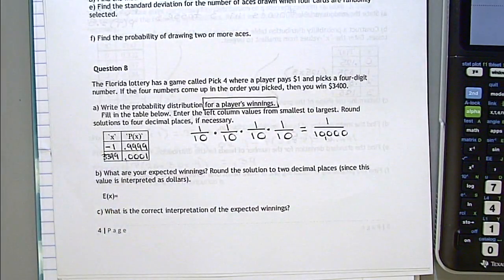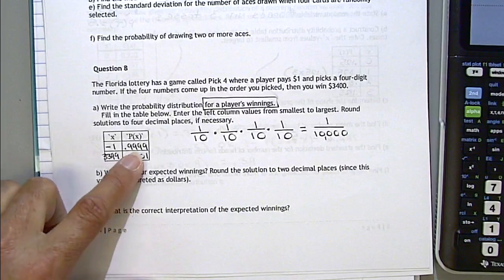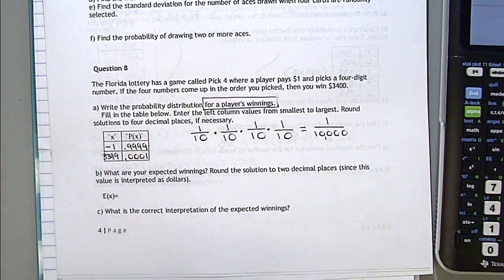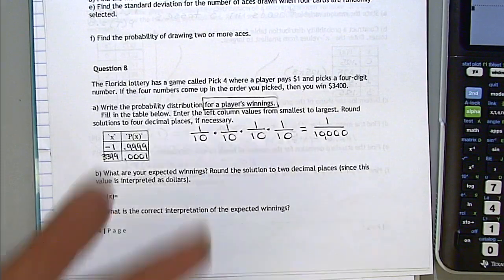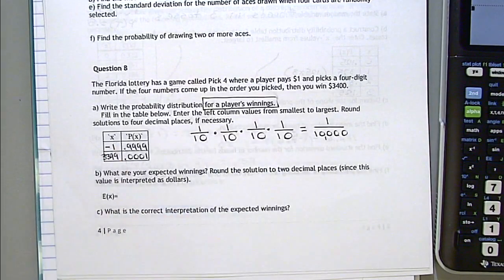So the probability of winning is here. The probability of losing is here. But what exactly is that telling us? Well, what's your expected value? In other words, if I play the game a bunch of times, what can I expect to win over a long period of time? That would be the mean, the expected value. How do I get it?